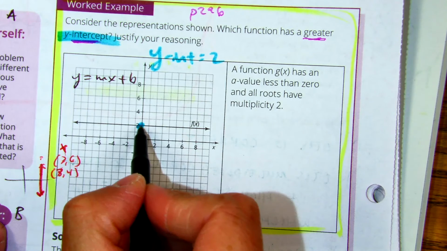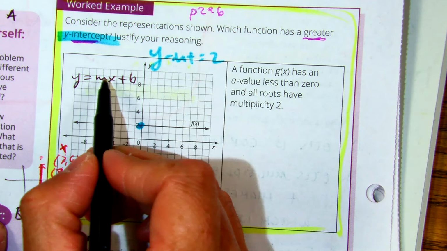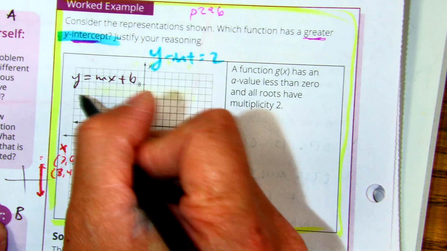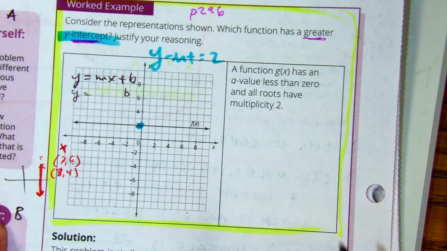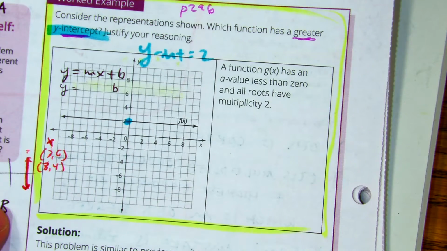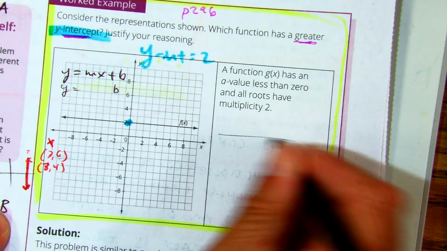Rise would be 0 and run would be whatever number, so 0 divided by 1 is 0, so this would go away, and you're just left with the constant. It's a horizontal line with a slope of 0. Okay? Look over here. We have no graph. Sometimes graphs are helpful.